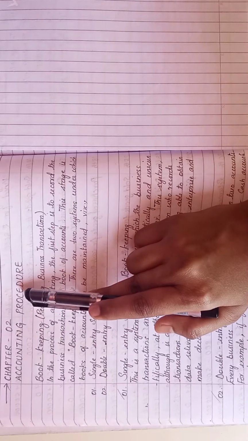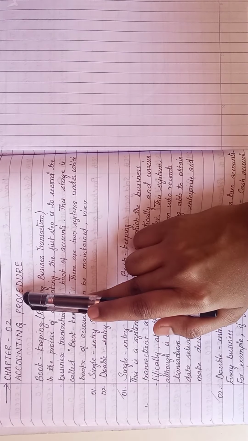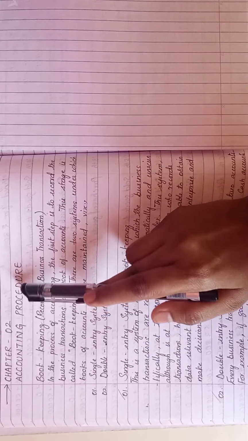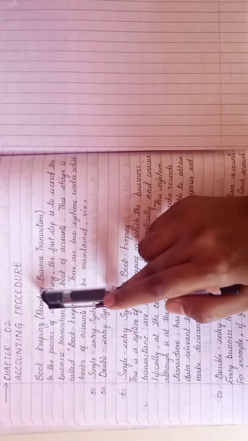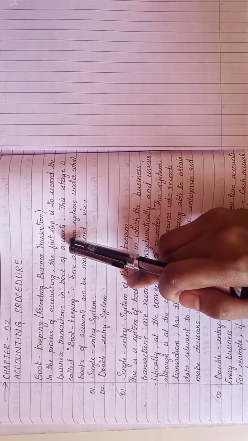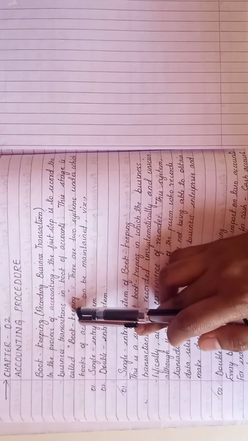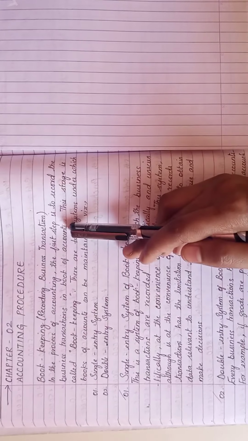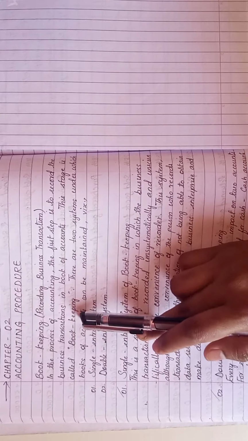What is accounting procedure? Accounting procedure is the process of recording accounts, that is, business transactions. In the process of accounting, the first step is to record the business transactions in books of accounts. This stage is called bookkeeping. When you record the business transactions in the books of account, that stage is known as bookkeeping.